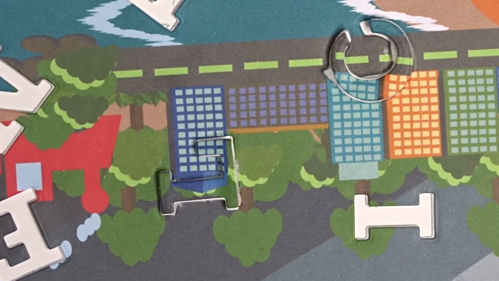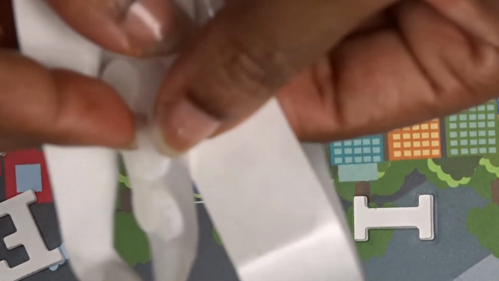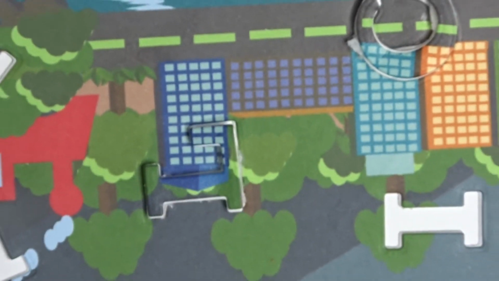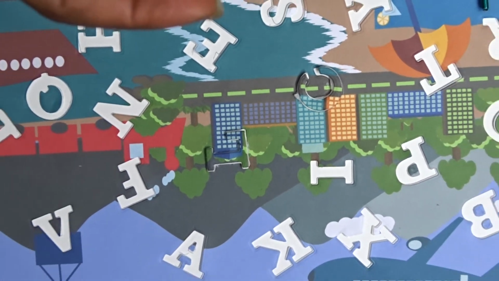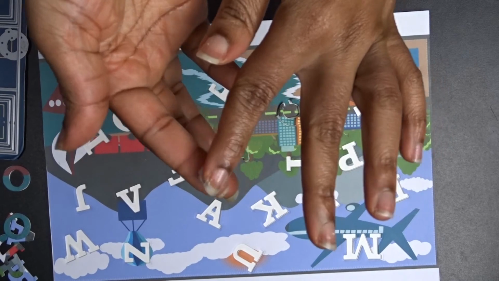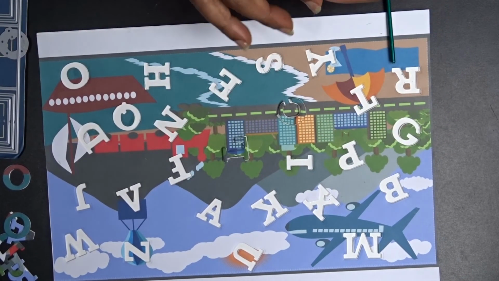I don't know what's happening. It's becoming warm. It was sticky. See that? Yeah. I don't know. So they stick to my hand, but when I put them, they don't want to stick.